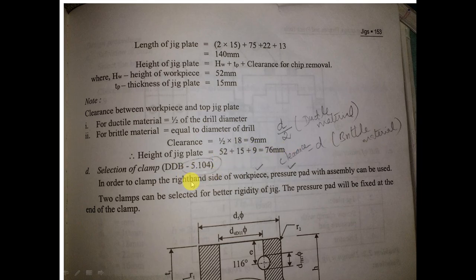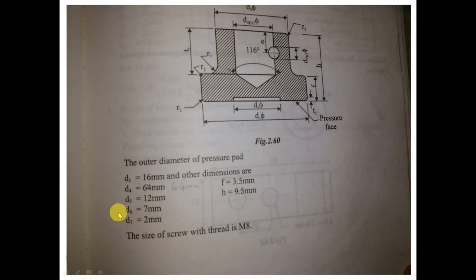Now what about the selection of the clamp? In order to clamp the right hand side of the workpiece, a pressure pad with assembly can be used. So go to design data page number 5.104. 2 clamps can be selected for better rigidity of the jig. The pressure pad will be fixed at the end of the clamp. So this is the diagram of the pressure pad. This is found in the design data book. So we will now be taking out the dimensions.